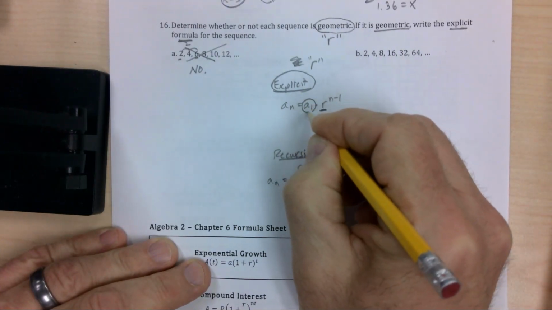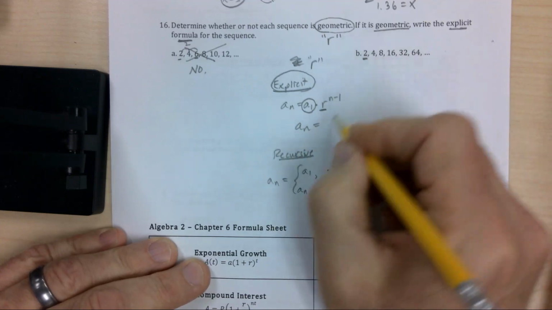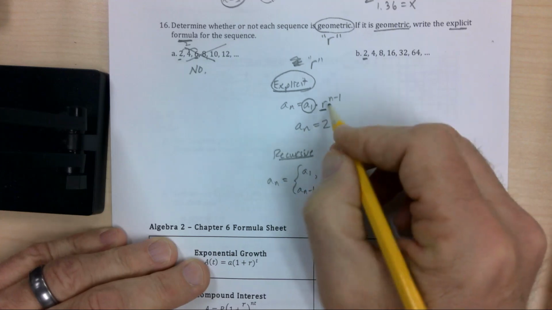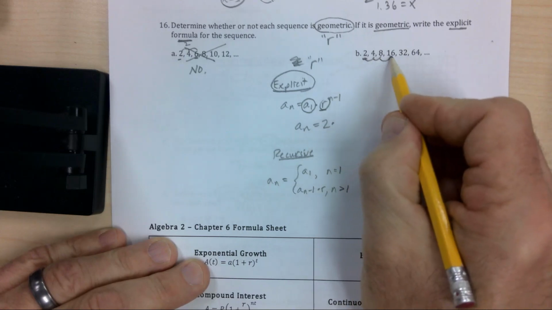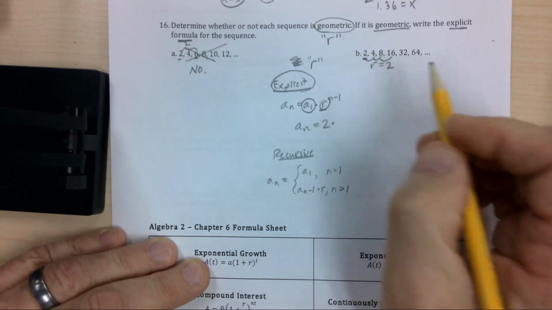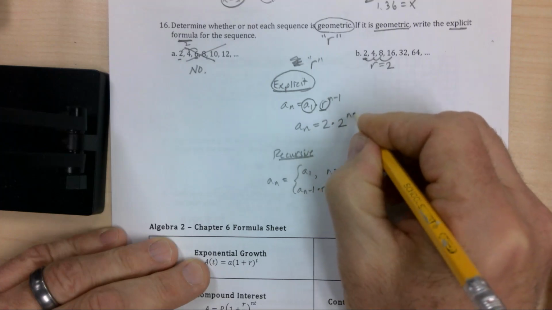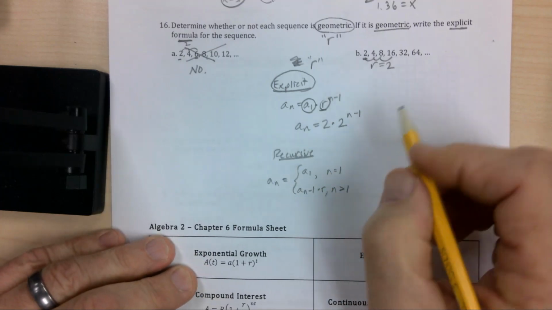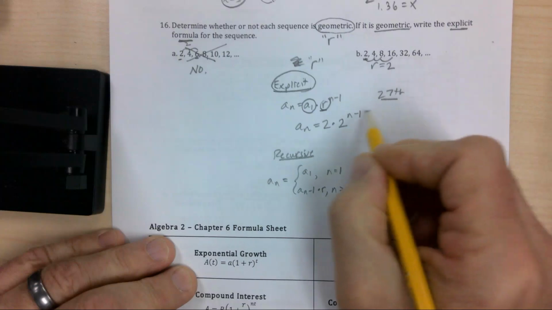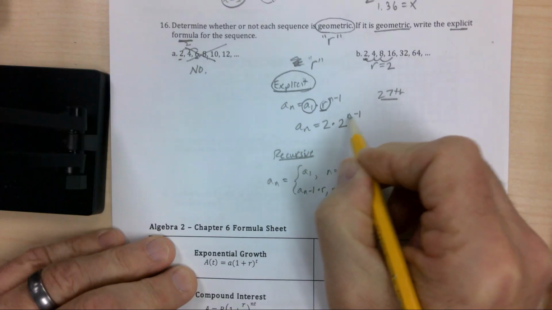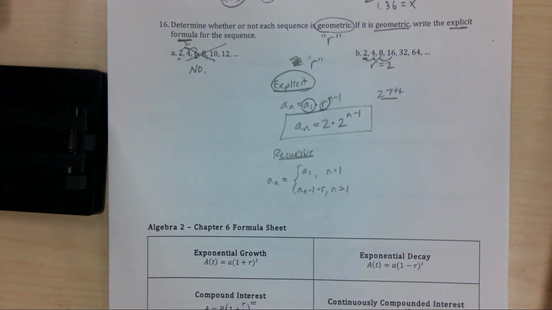This is pretty easy. That's our first term. So a sub n equals our first term times R to the n minus 1. Find R. Well, 2 times 2 is 4, times 2 is 8, times 2 is 16. We can see that R is 2. So we're just going to put that in there, 2, and then n minus 1. Which means if they asked us to find like the 27th term, we could put 27 in there and just multiply it all out. But this is all they wanted for this question, so we are done. Congratulations.